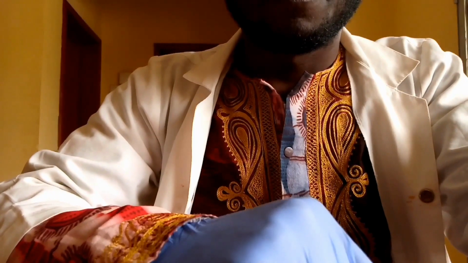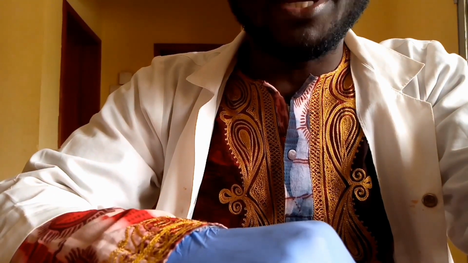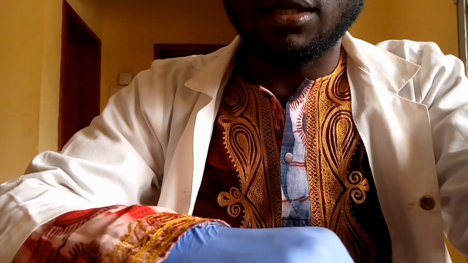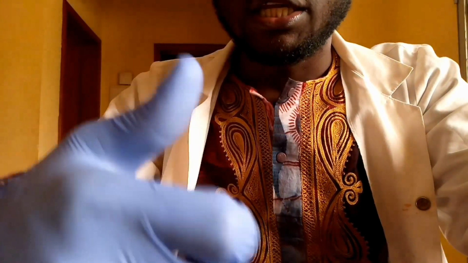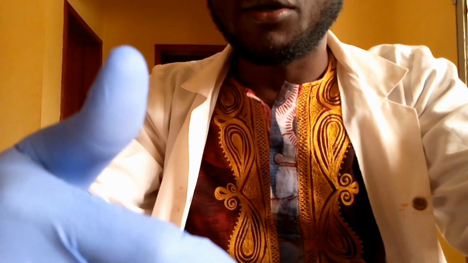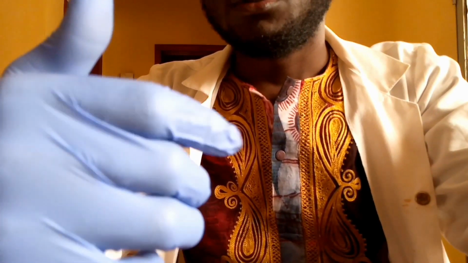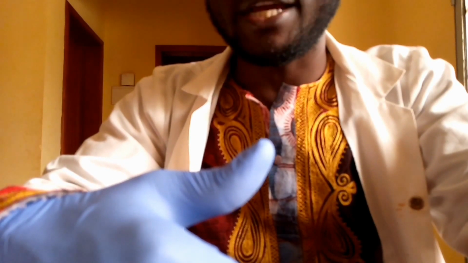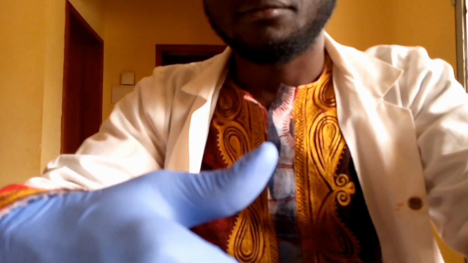Now, while we wait for the results to come out, let us do an interpretation. Let us explain why you have these two test strips dipped in urine and what we are expecting.